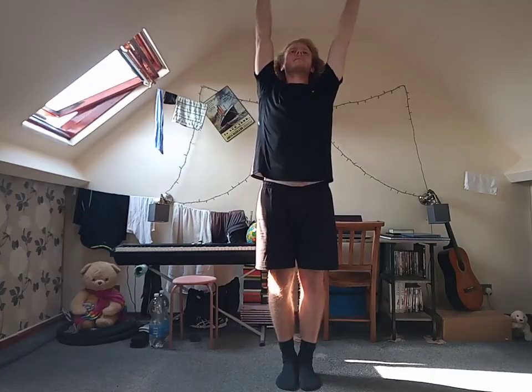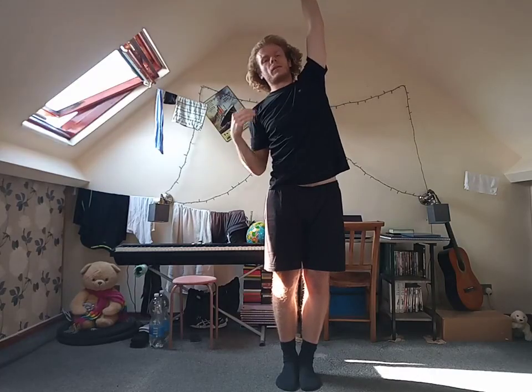The next exercise, now we're having the feet standing together. We are breathing in, lifting our arms up, and out, and one hand comes down.